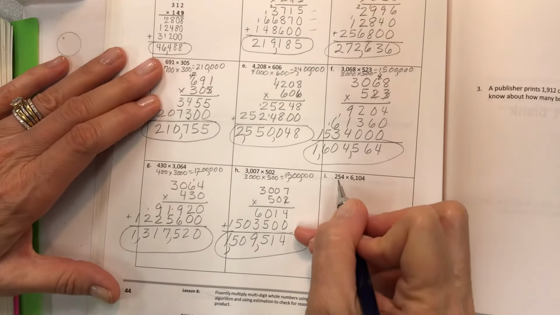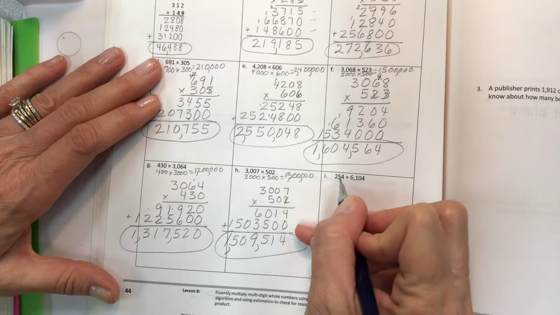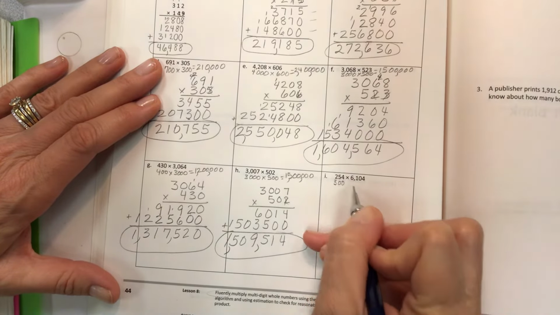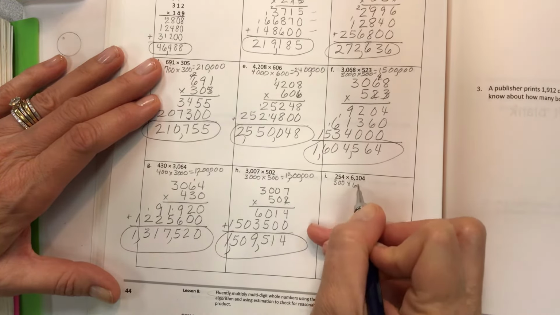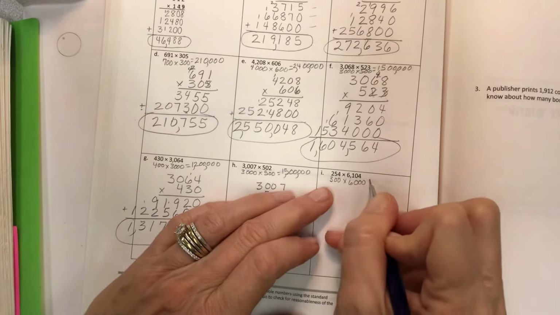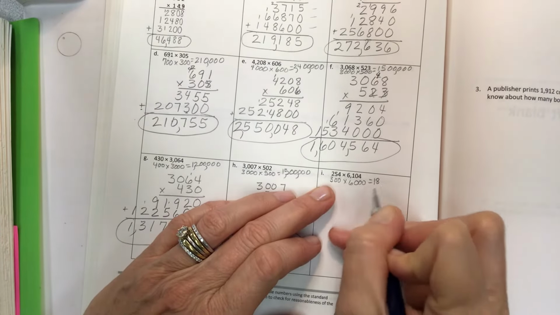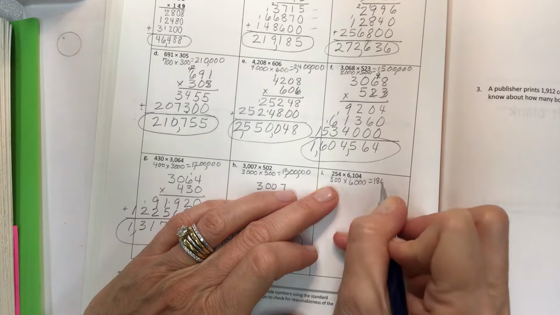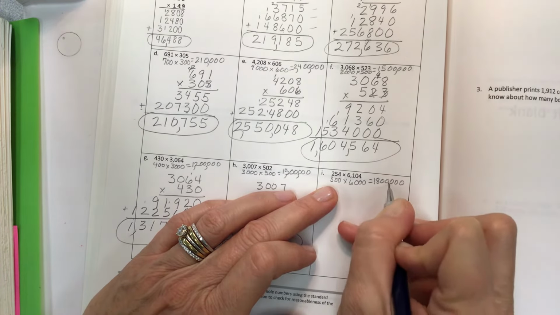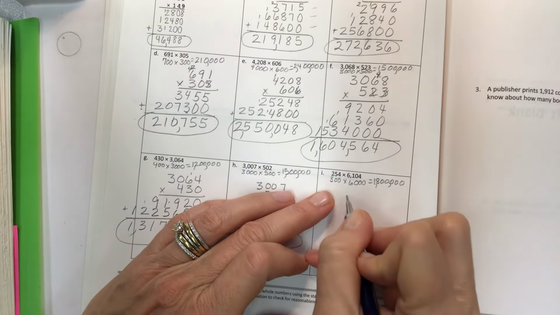Okay, last one. This actually isn't going to be the 2. You can round up to the 300 and then round this down to 6,000. That should get you pretty close. So we've got 18 and then 1, 2, 3, 4, 5 zeros. 1,800,000.